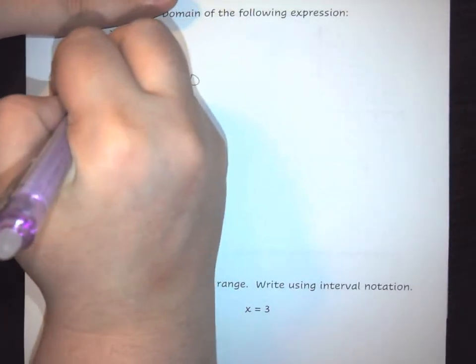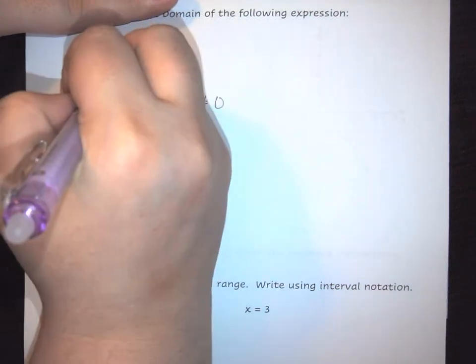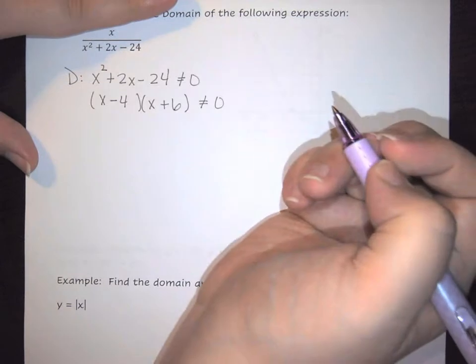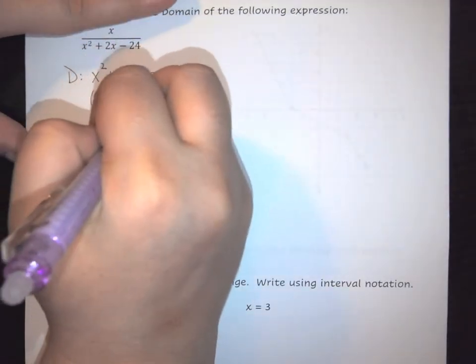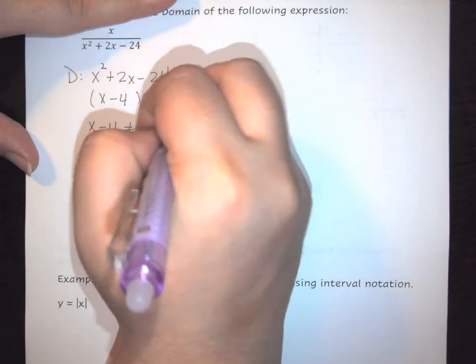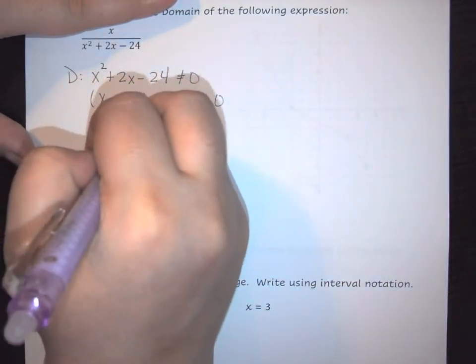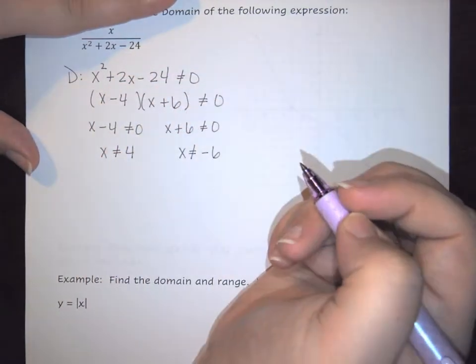I'm going to go ahead and factor. So this becomes x minus 4 and x plus 6. So I need to solve. So I have that x minus 4 cannot be 0, and x plus 6 cannot be 0. So x cannot be 4, and x cannot be negative 6.